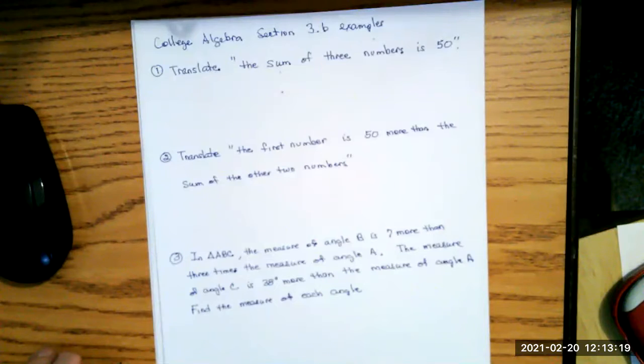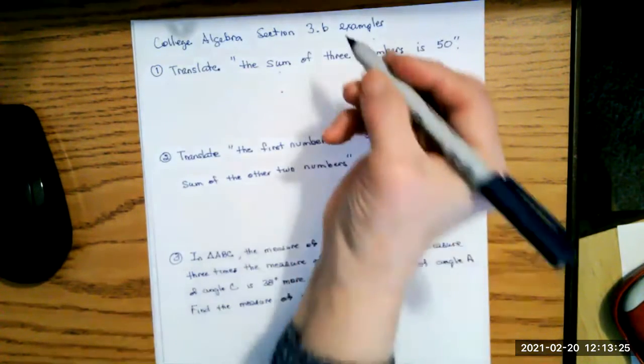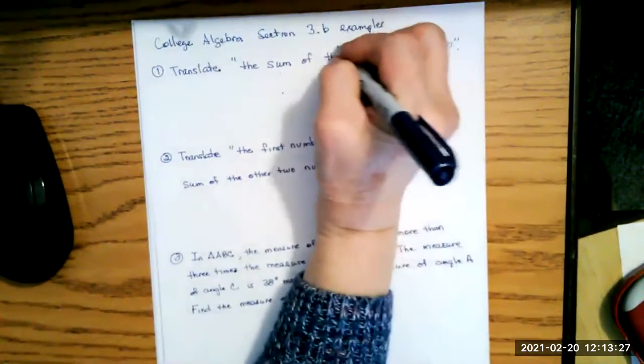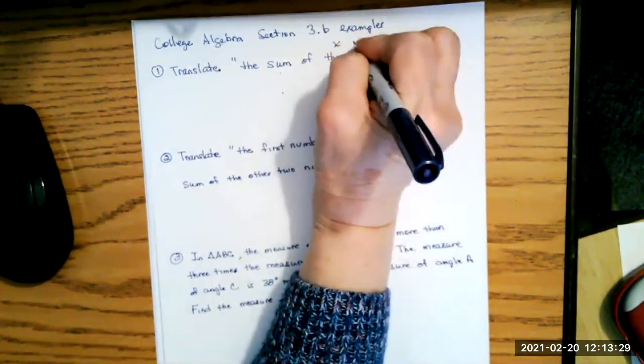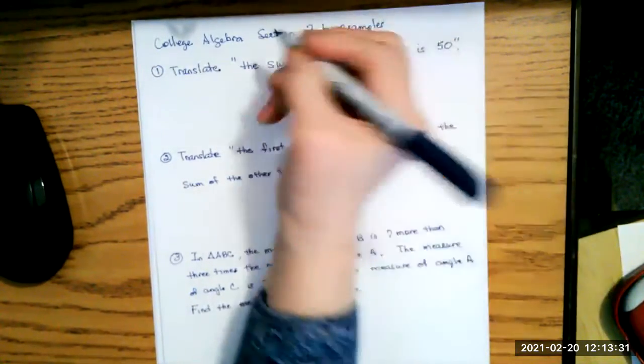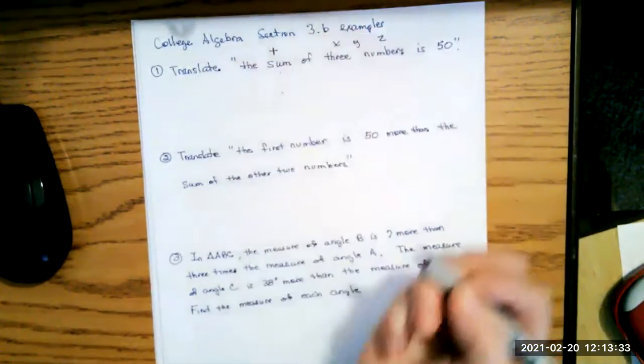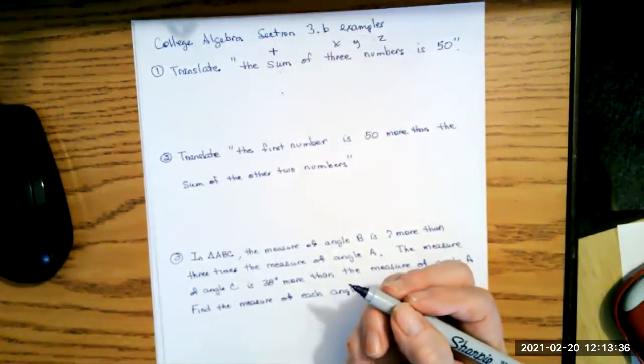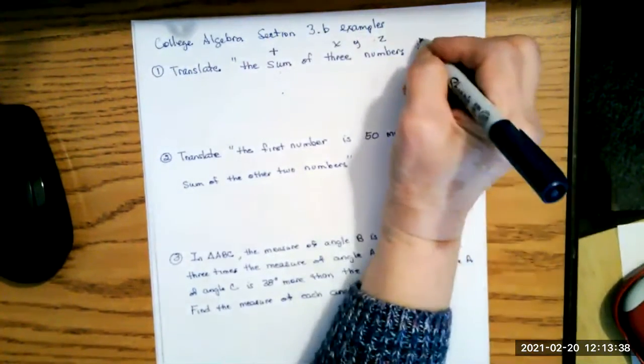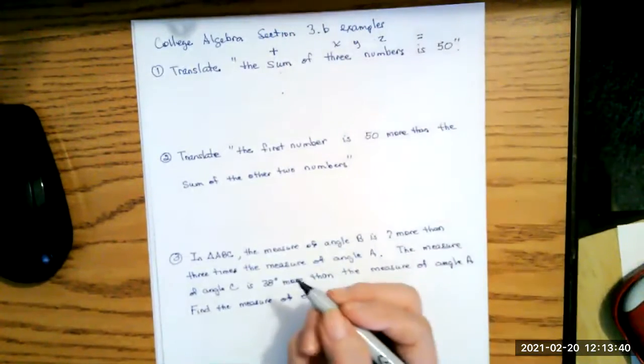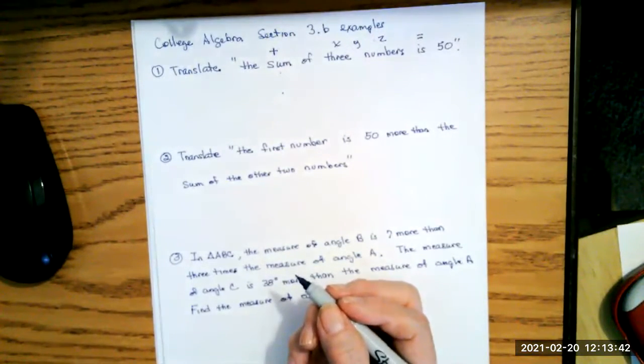You may want to write some of this down for your notebook. The first one says translate the sum of three numbers is 50. So this time instead of two numbers, we have three numbers. Let's call them X, Y, and Z. And of course the sum means that we're going to combine those by addition. The "is" is the equals, and 50 is our sum total.